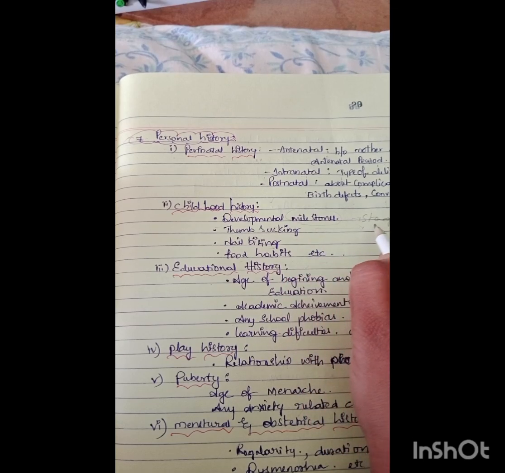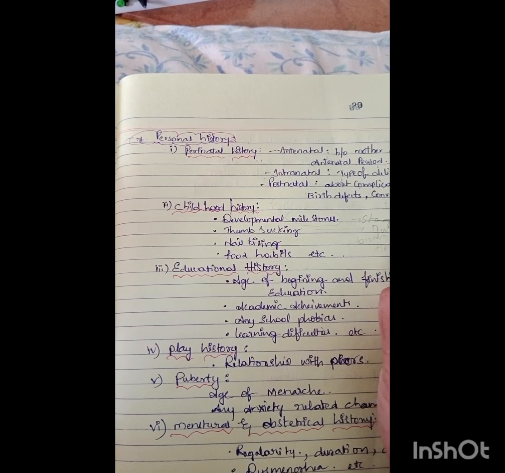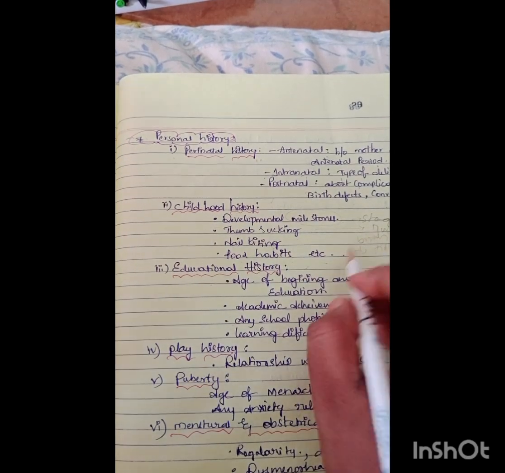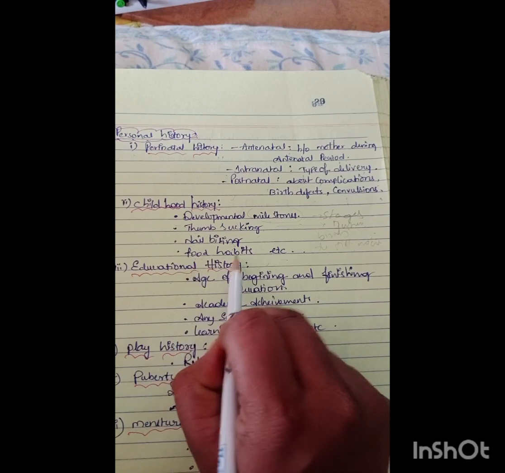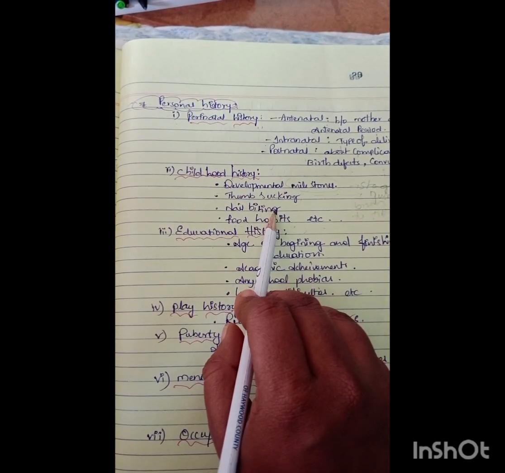Okay. From the childhood till adult. Or whatever the age the patient is having now. So throughout the journey from birth till now, what are the changes the patient is having, all those things we need to collect in developmental milestones. And next, thumb sucking, any habit of thumb sucking, any habit of nail biting and any food habits, etc. Okay. So these are all the things we need to collect in a childhood history.